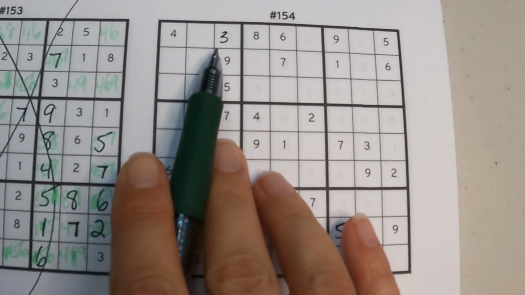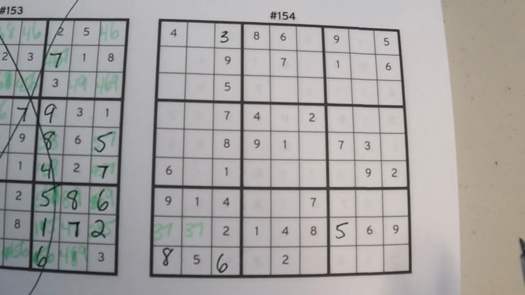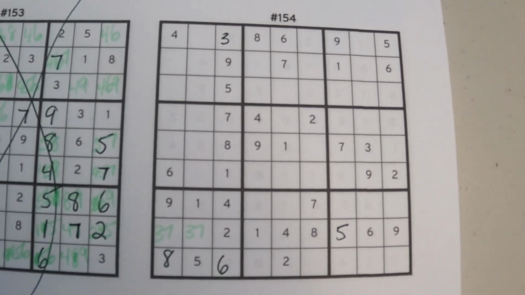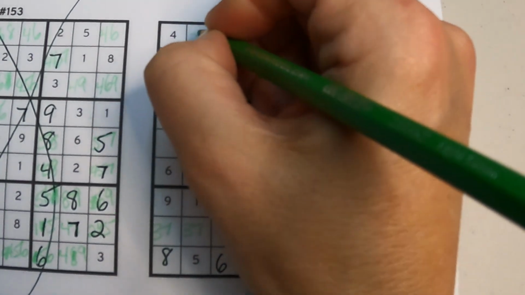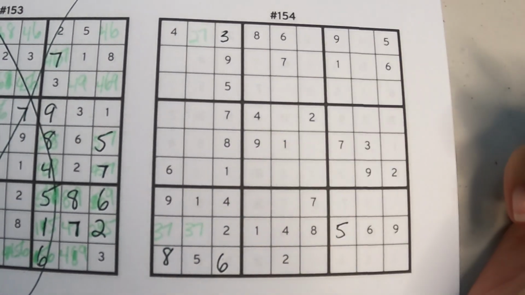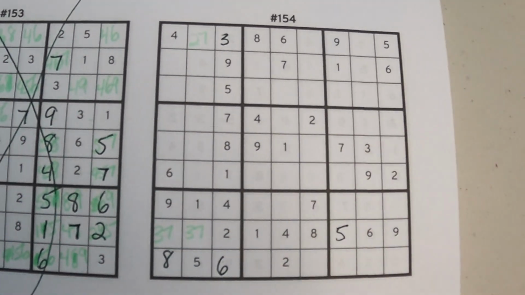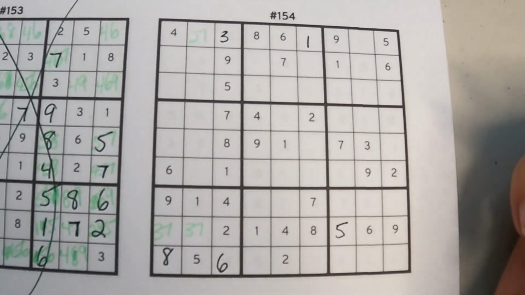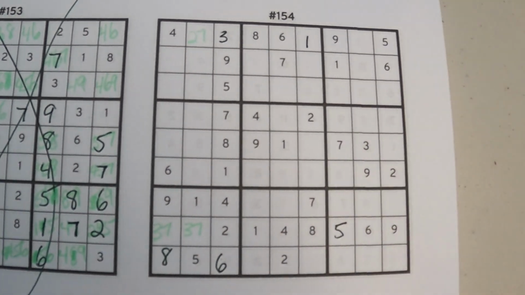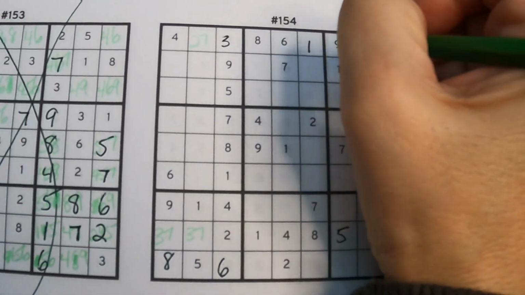If we look at this top row, we're missing 1, 2, and 7. Got a 1 here, so 2, 7, 7 here, oh, and a 2 there. So this is our 1, and no other help here, so this is 2, 7.